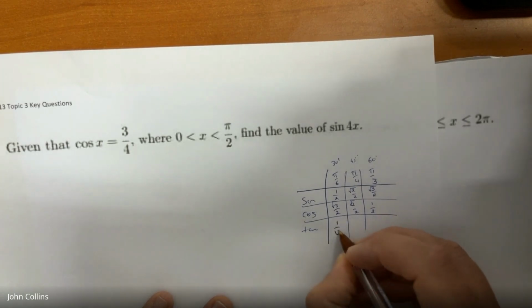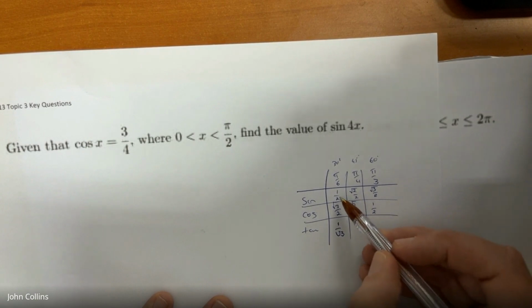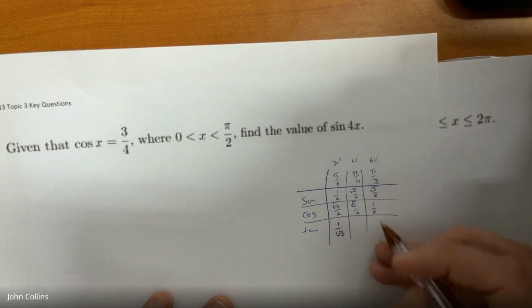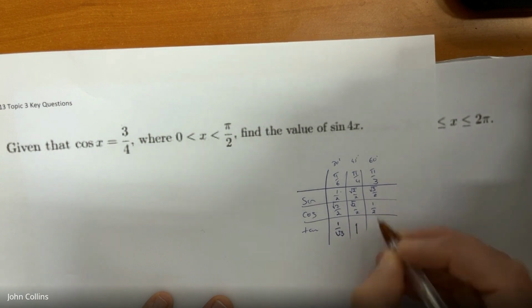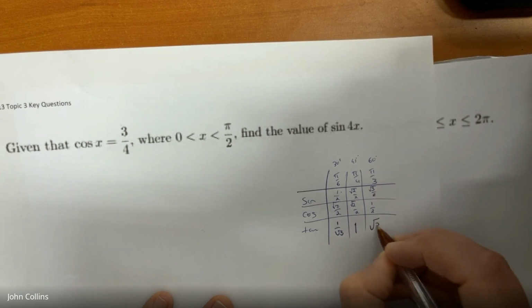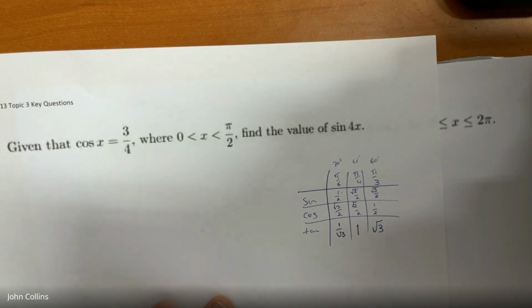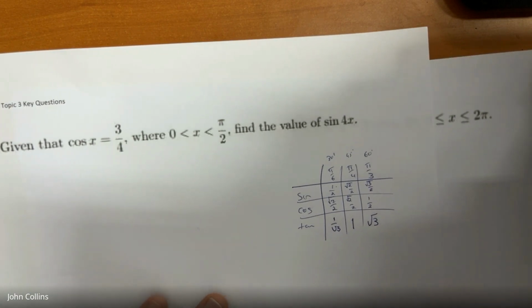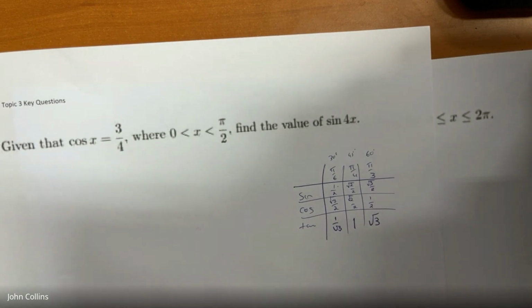And then for tan, you go 1 over root 3. Tan 45 is root 2 over root 2, which is just 1. And then this is root 3 over 1, which is just root 3. I know, we did them by year 10 earlier.